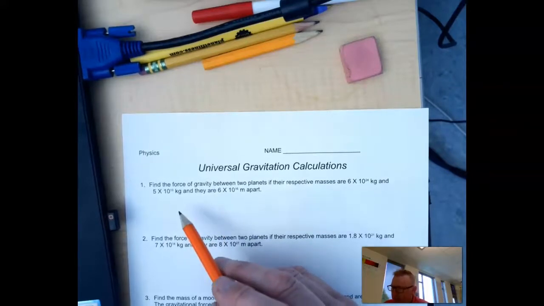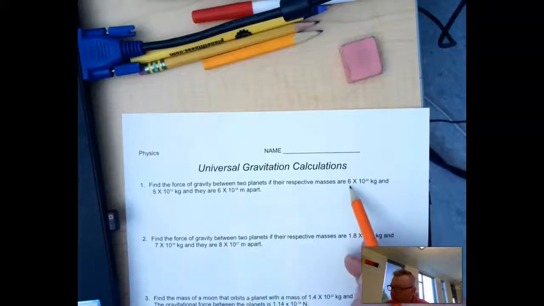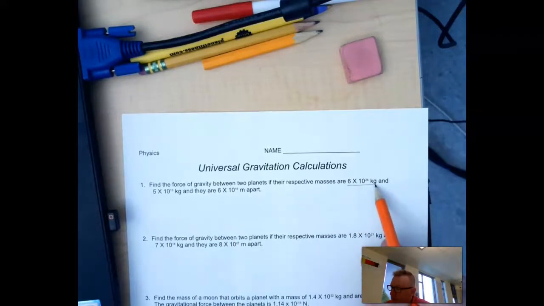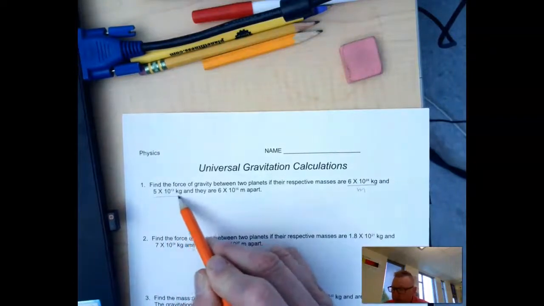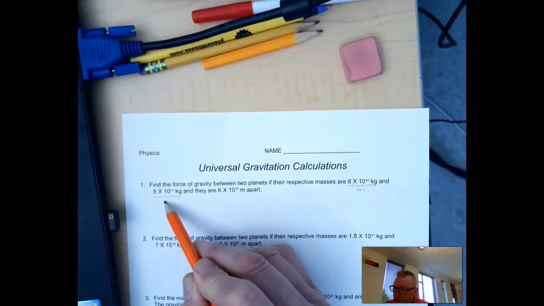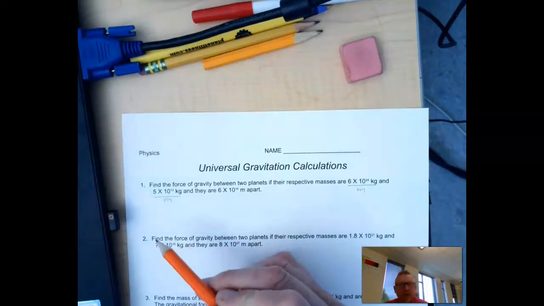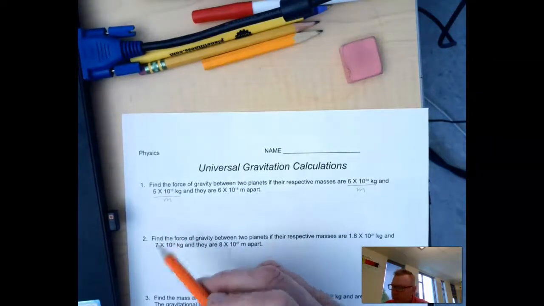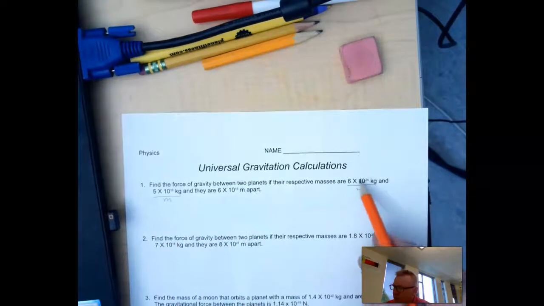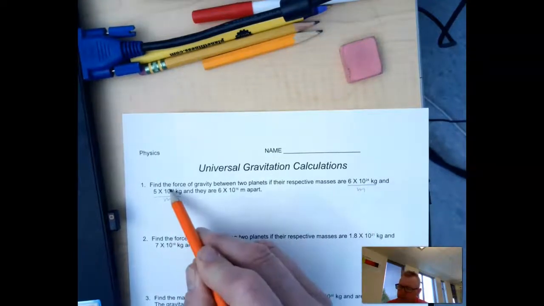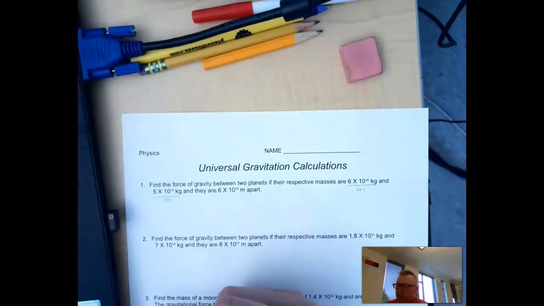All right, find the force of gravity between two planets if their respective masses are 6 times 10 to the 24th kilograms, that's a mass, and 5 times 10 to the 13th kilograms. Well, if I paid attention to that table that I just showed you, this looks to be about planetary scale, and this looks to be about like a moon scale. But it doesn't matter. I can still find the gravity between them. It doesn't matter if they're planets or not.